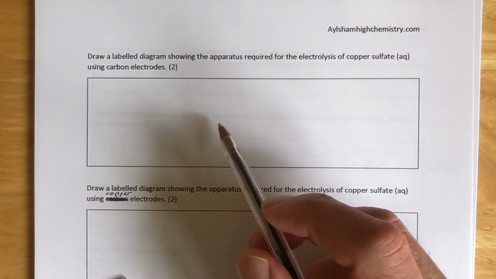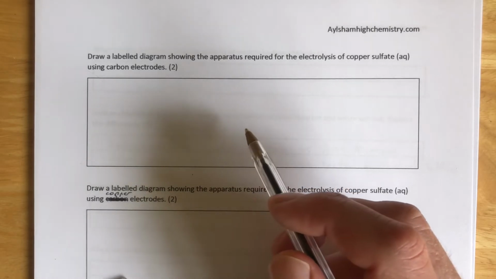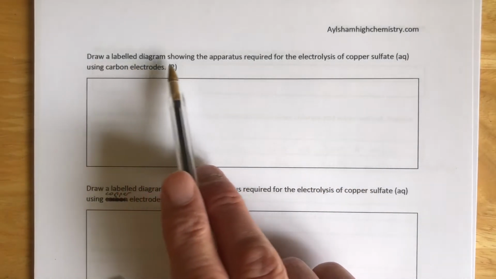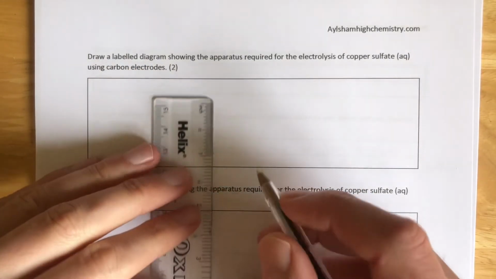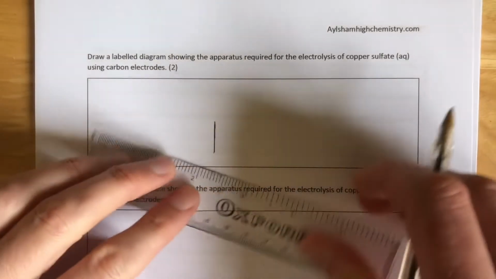Very common question here, given that the electrolysis of copper sulfate with carbon electrodes and copper electrodes is a core practical. We have to draw a labelled diagram showing the apparatus. So get your pencil and ruler out. I'm going to use a pen, but get a pencil and ruler.